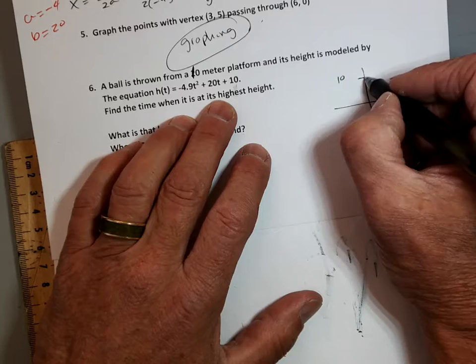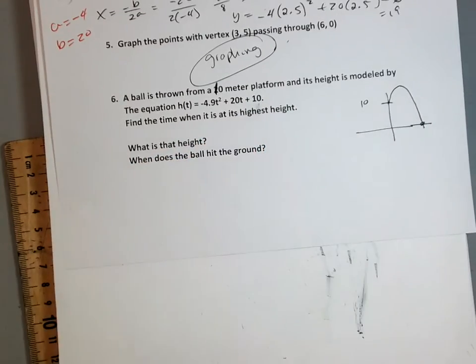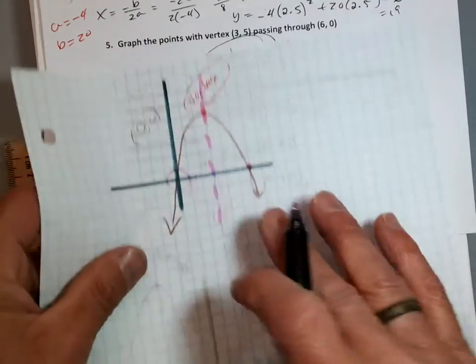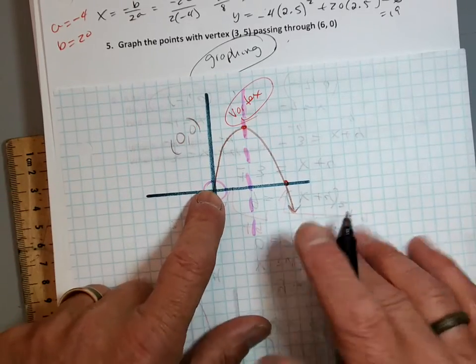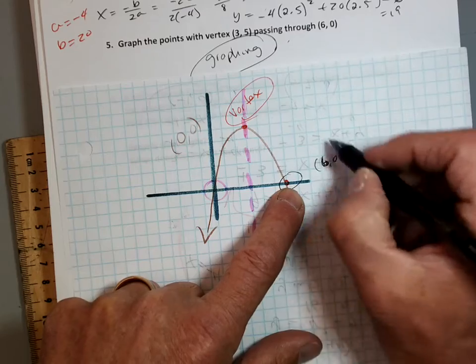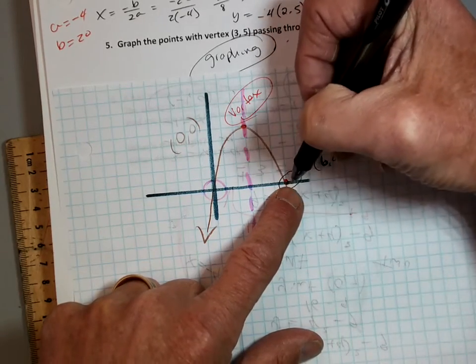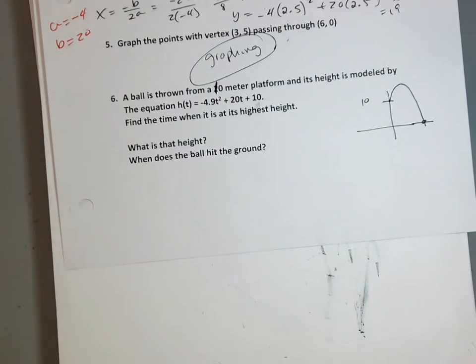Why on number 5 was it upside down? Great. So my point at 6, 0 is here, right? The only way I can get from here to here is to draw it down. Does that make sense? Good. I don't mind if you ask questions. It's a good question. Okay, back to this one.